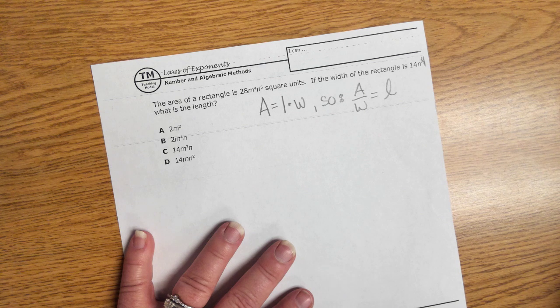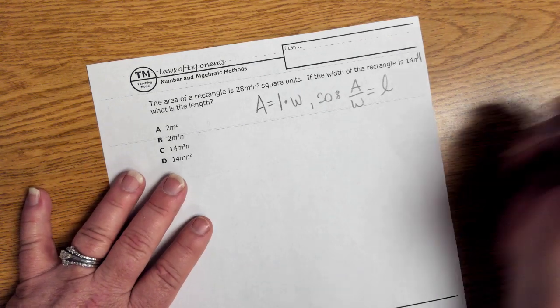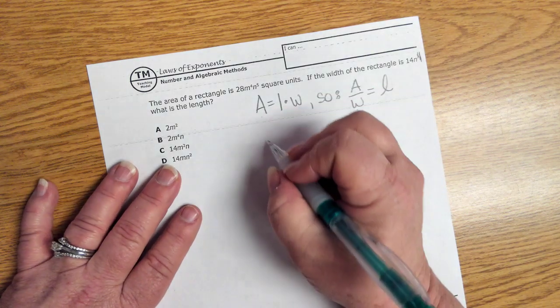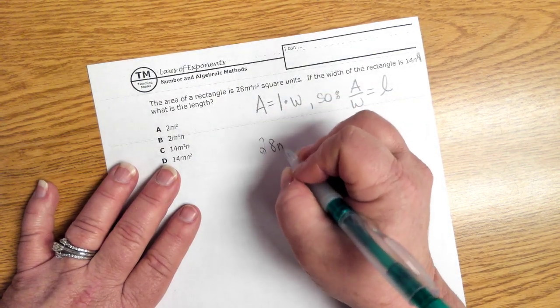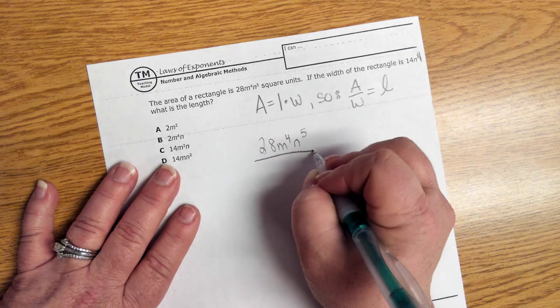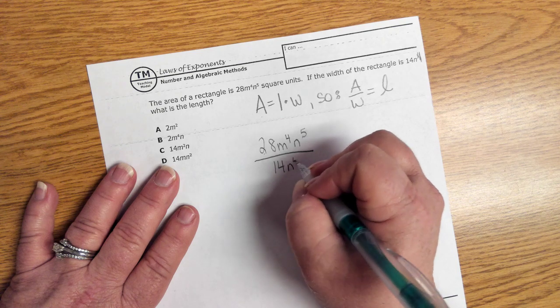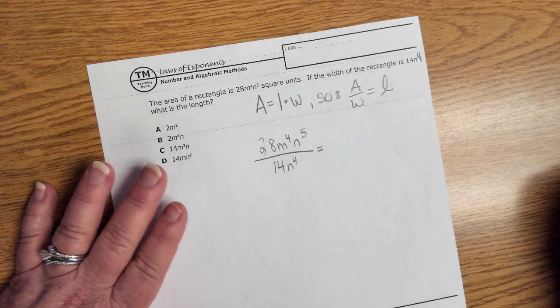Okay, so I want to solve for length. So I've got A, which is 28 m to the 4th n to the 5th, all over 14 n to the 4th. And I need to simplify this.